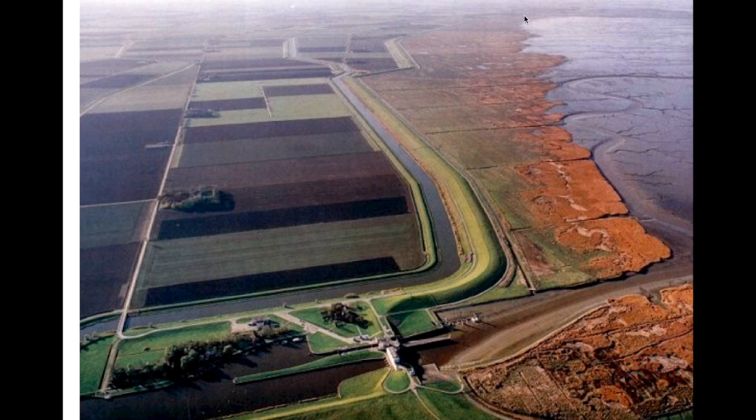So here we go. This is the ocean, or the North Sea, or probably the Waddenzee, and it's low tide. And then here you have these areas of land that are outside of the dike, outside of the levee. See how easy it is? Here I go again.